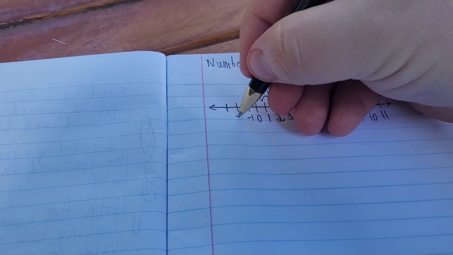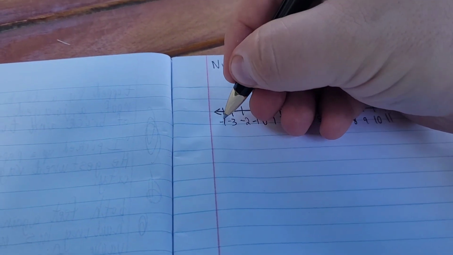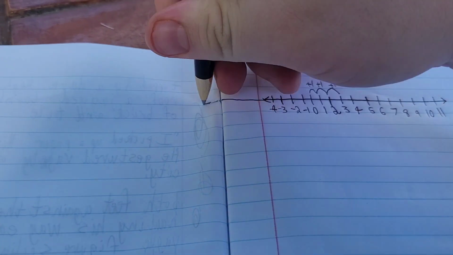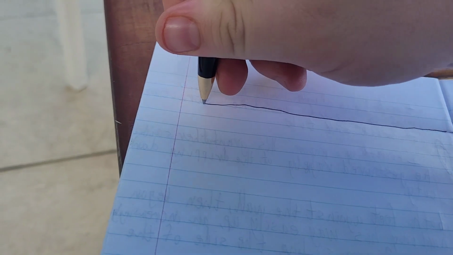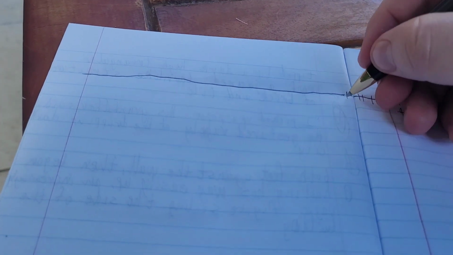-1, -2, -3, -4. In fact, we can make this line keep on going as far as we want it to go. There's no end.